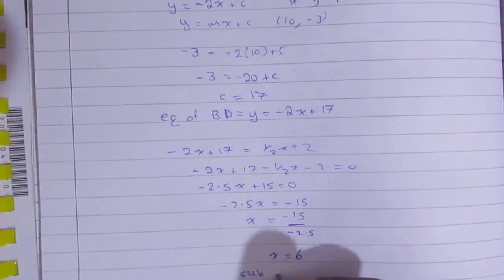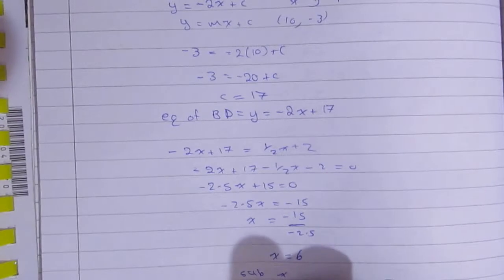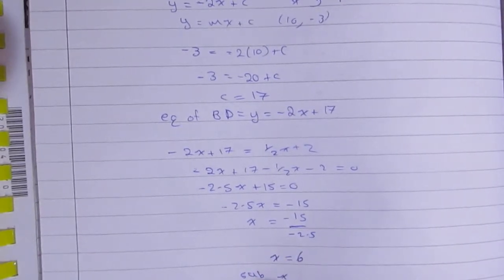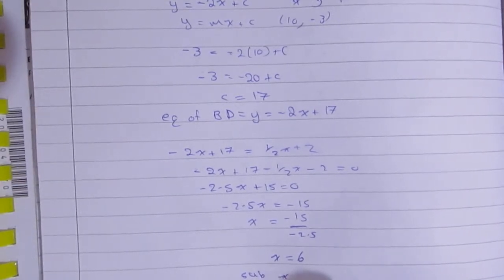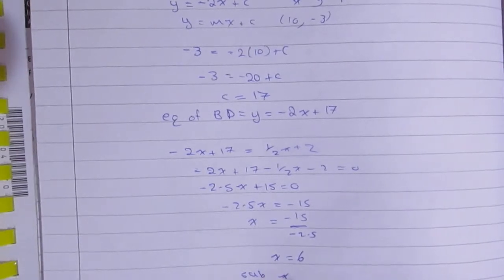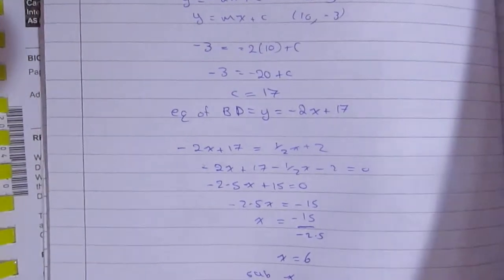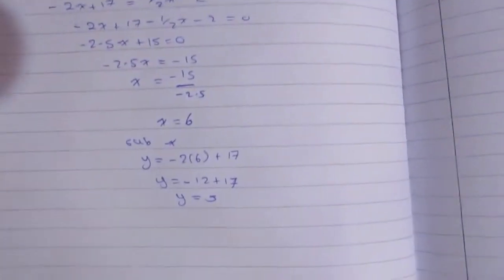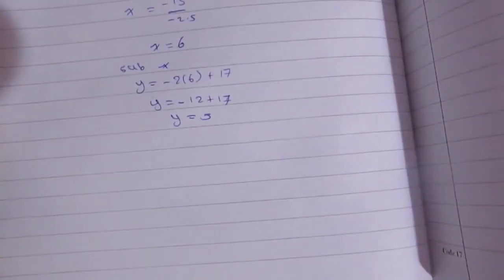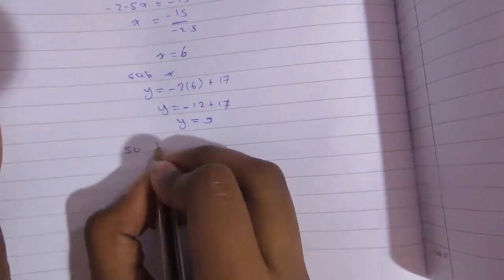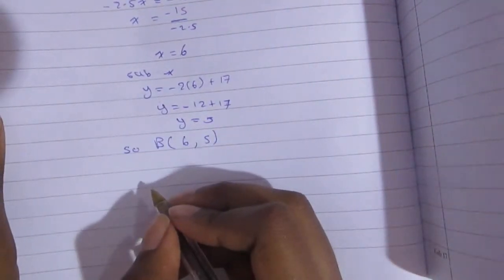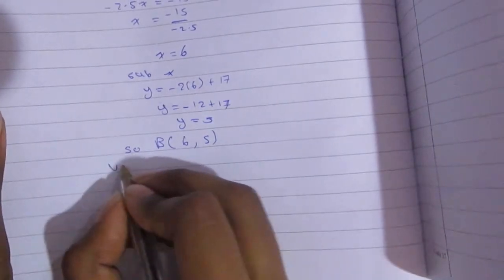So we found the x of B, but we also need to find y. So what we're going to do now is simply substitute this value that we got. So y is equal to half x plus 2. Instead of the x, you're going to place 6. So y is equal to half times 6 plus 2, so y is equal to 5. Or you can place it in the other equation, which is exactly the same, y is equal to negative 2x plus 17. So B is (6, 5).